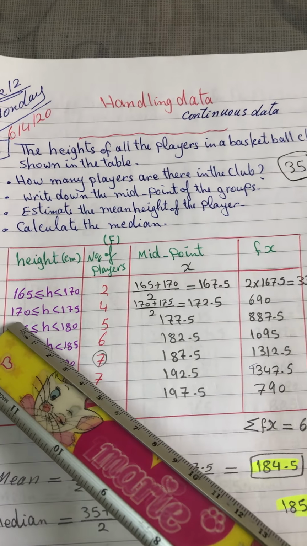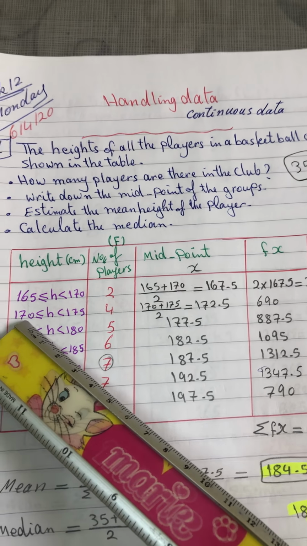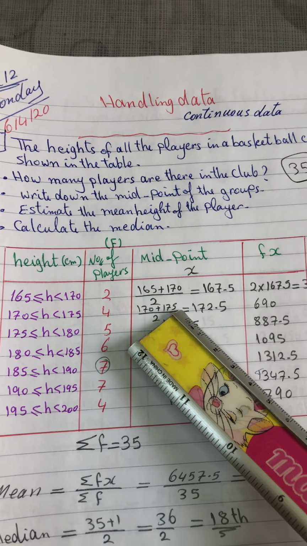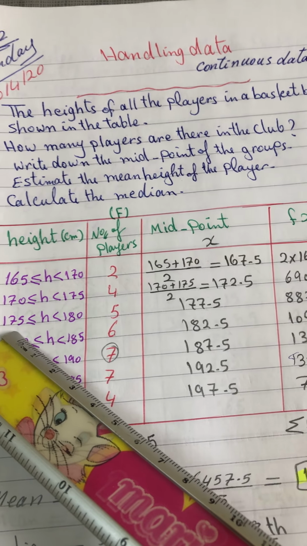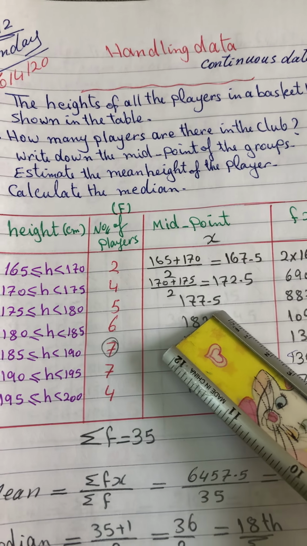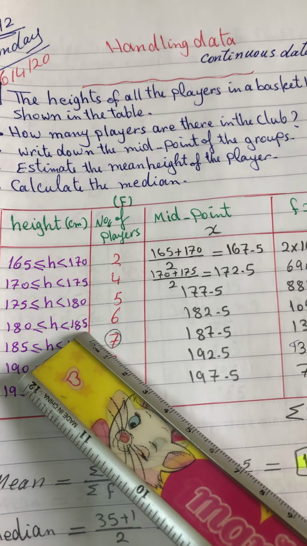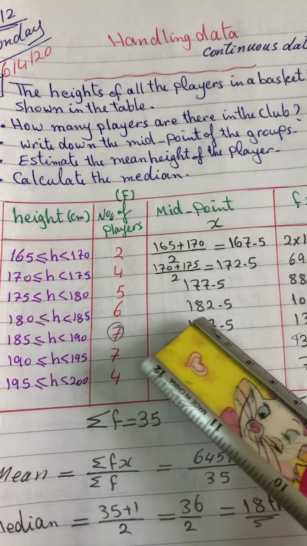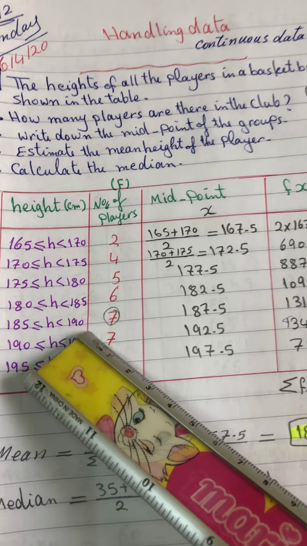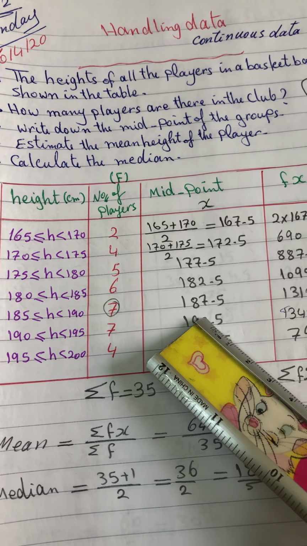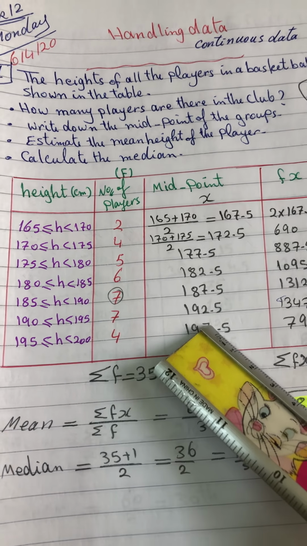And here, my group starts from 170 and ends less than 175. So I'll take 170 plus 175 divided by 2, which equals 172.5. Here, I'll take 175 plus 180 divided by 2, which gives me 177.5. I'll take 180 plus 185 divided by 2, which gives me 182.5. 185 plus 190 divided by 2 equals 187.5. 190 plus 195 divided by 2 equals 192.5.